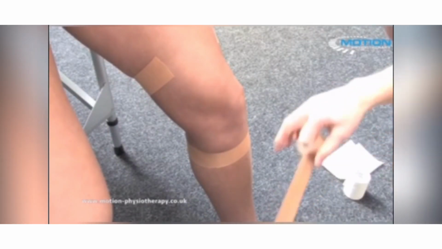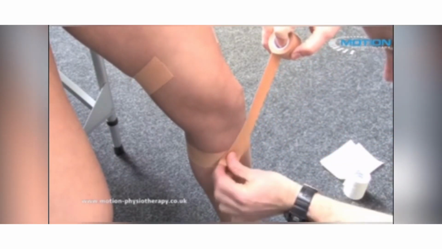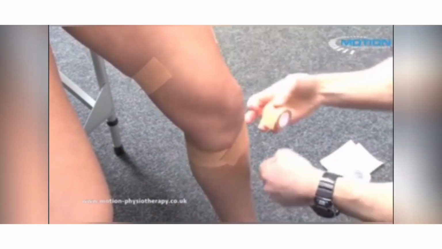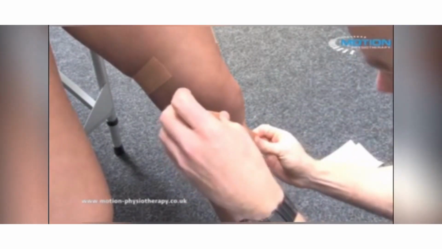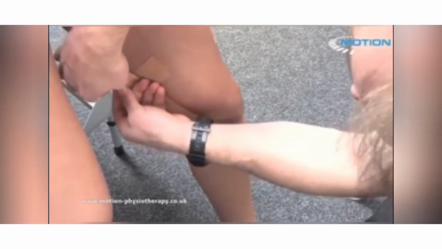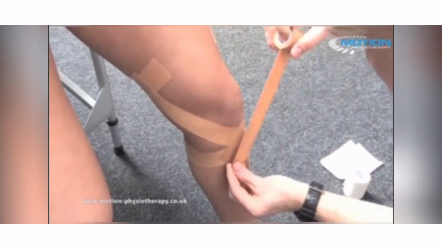Okay, so you want your rigid tape coming over towards your tibial tuberosity. It's tracking straight back to the anchor. Okay, but you need to pull equally in each direction. So you're trying to replicate the posterior draw of the tibia relative to the femur, similar in the action of your anterior cruciate ligament. Okay, I'm going to repeat again.